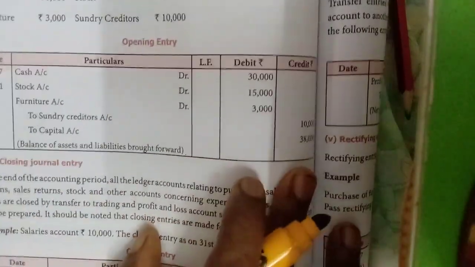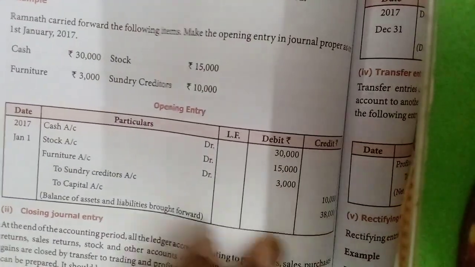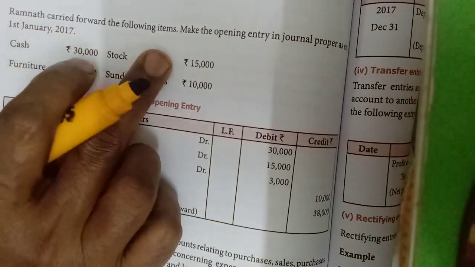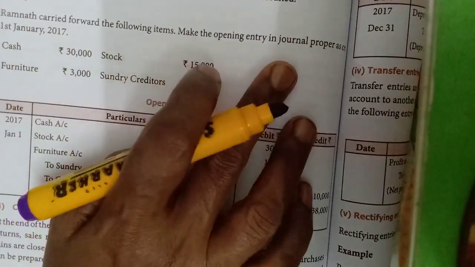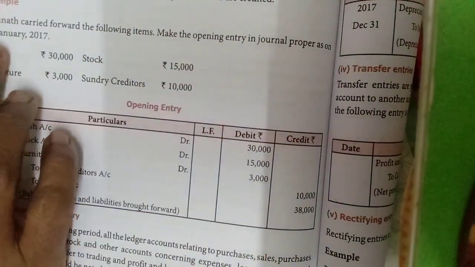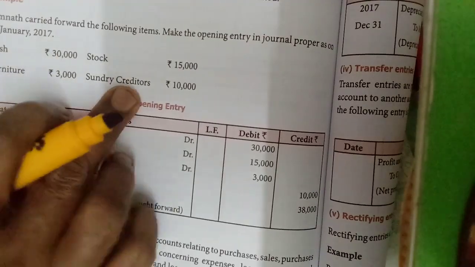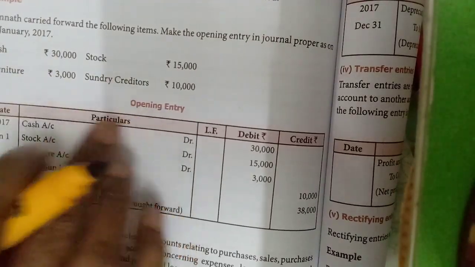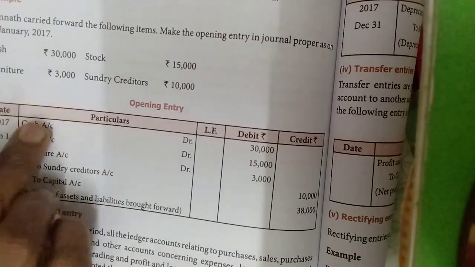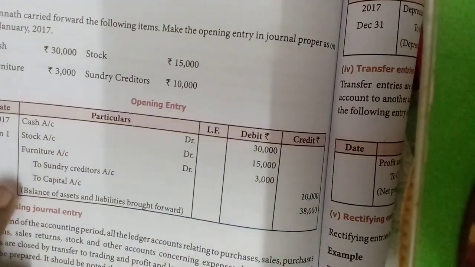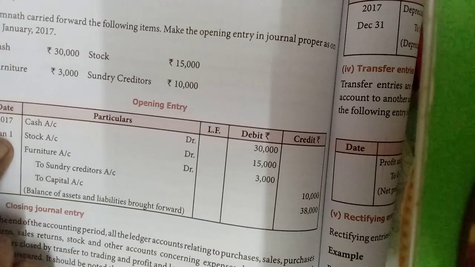Okay, here I will show you the example that is given in the book. Example. Ramnath carried forward the following items. Make the opening entry in journal proper as on 1st January 2017. Cash, stock, furniture, sundry creditors. For the opening journal entry, we know the columns that we need to draw: date, particulars, LF, debit, credit. Then rupees there. Then date we need to write.